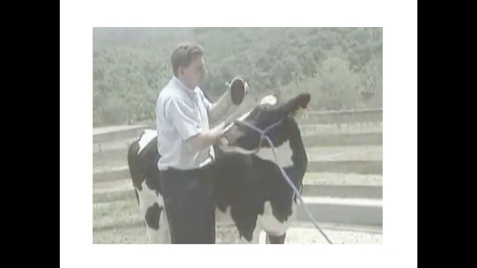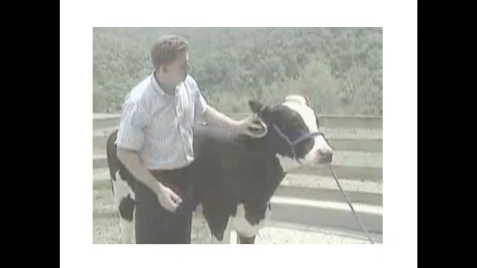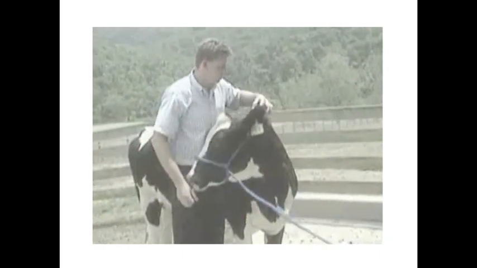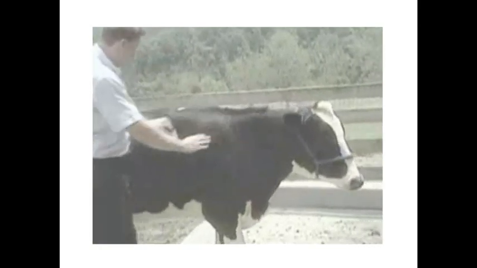This is Rosie, and she is the first step toward making human milk for babies that come from cows, not mom. Well, Rosie's a very special cow. She's about 20 months old, and she's the first cow that's producing a human protein in her milk. She's transgenic for human alpha-lactalbumin.